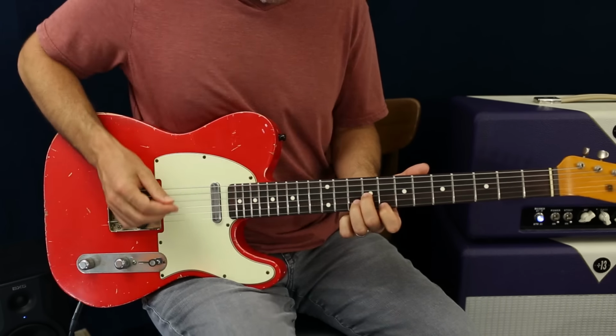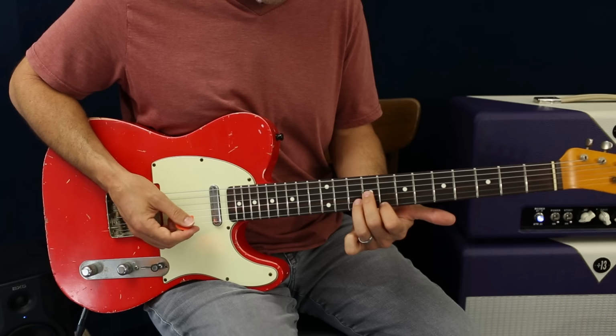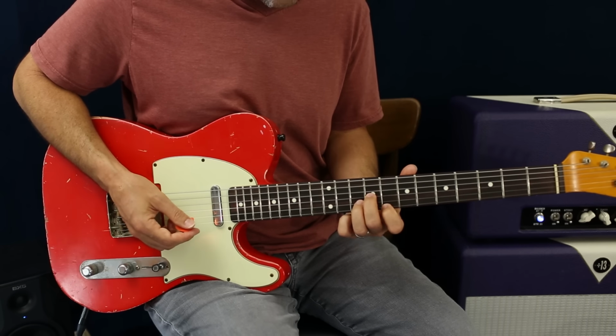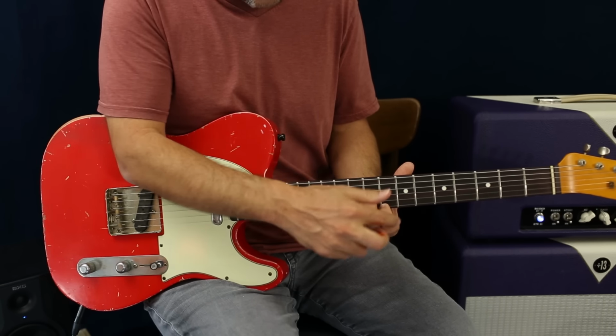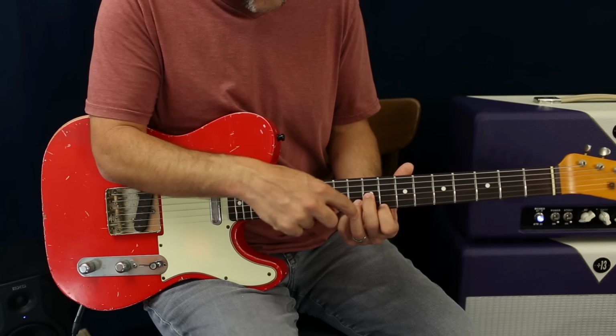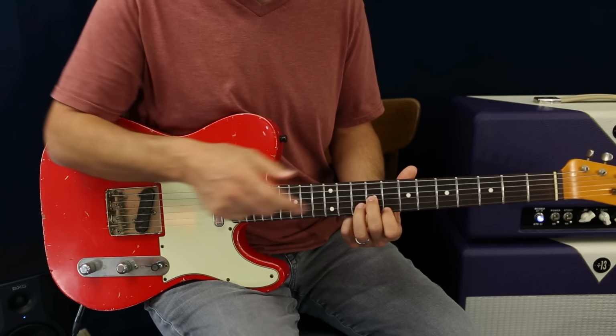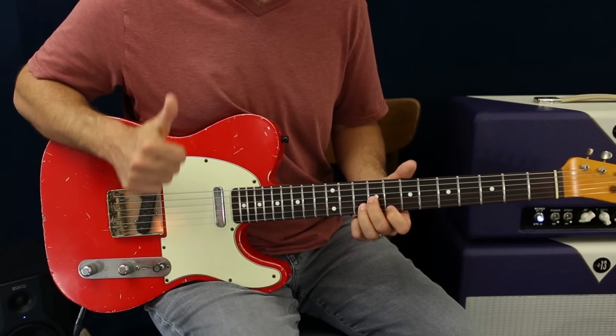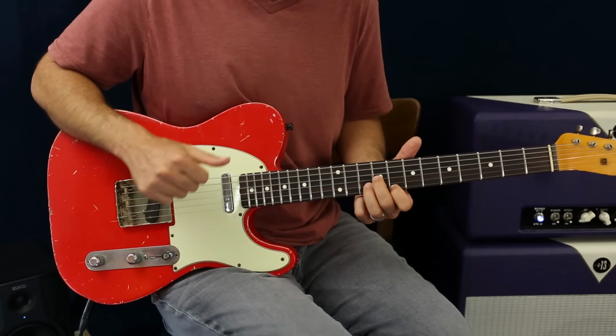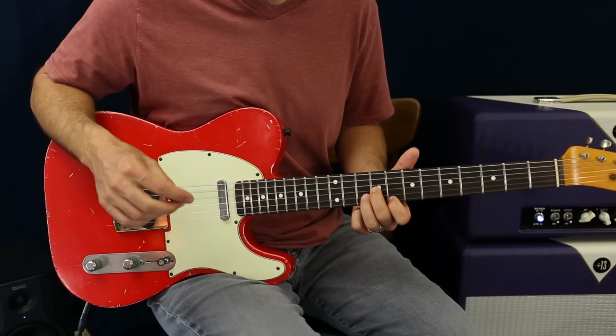So now you can start to associate not only, oh, that's where position 2 is with this shape, but then you can start to understand, oh, if I examine the shape, then I'm going to know those are the notes of the chord right there. Those are the important notes. Those are the ones we want to shoot for.